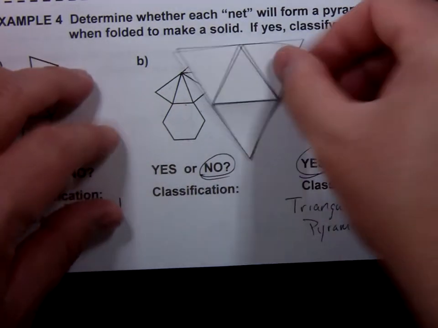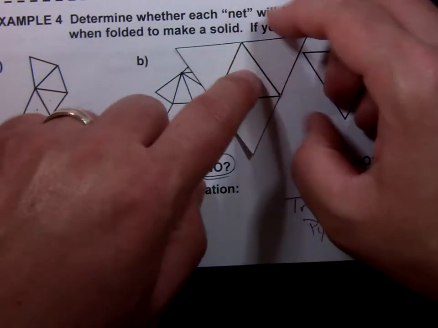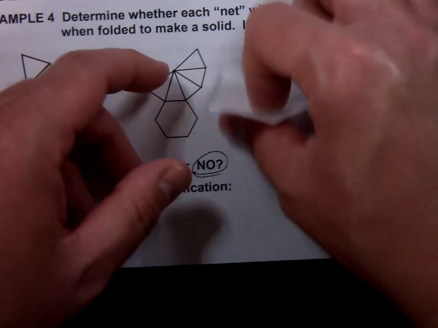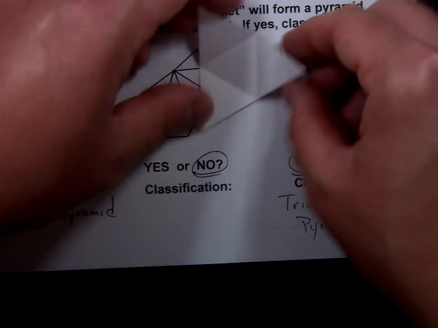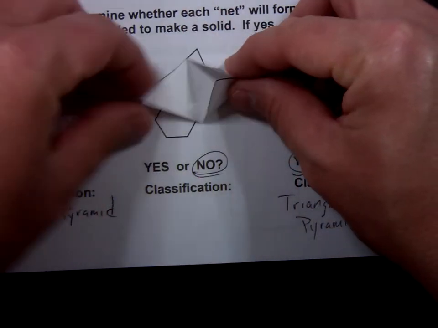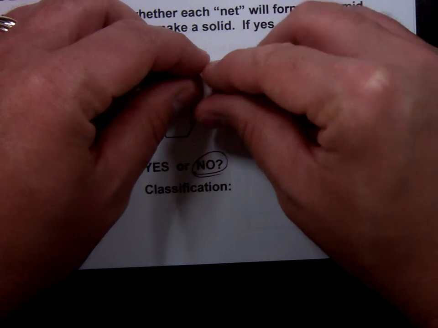Hopefully y'all can see this okay. If I make this the base, these 3 will just fold up to come to that vertex at the top. So I just fold these up, and there is the triangular pyramid.